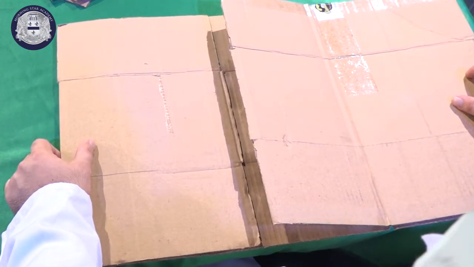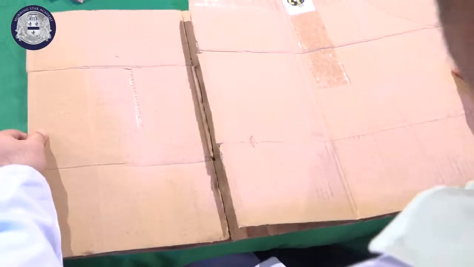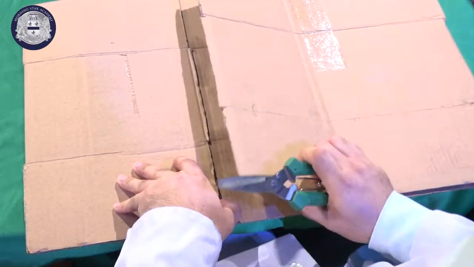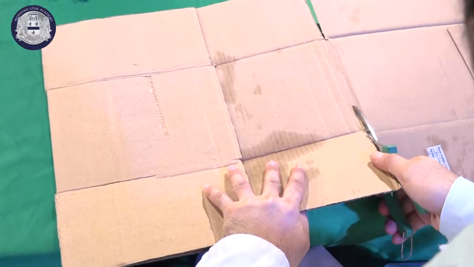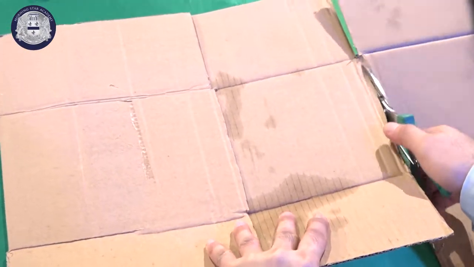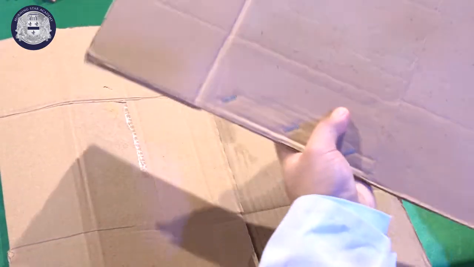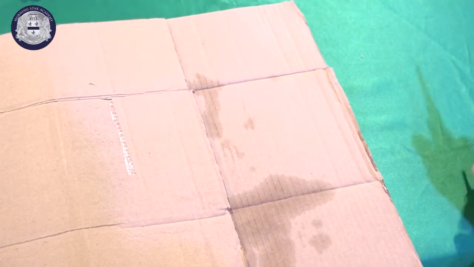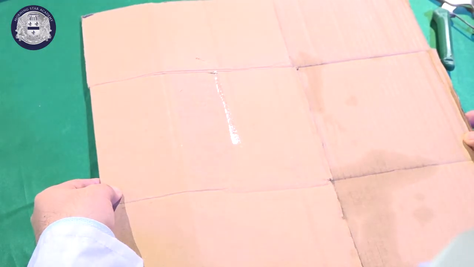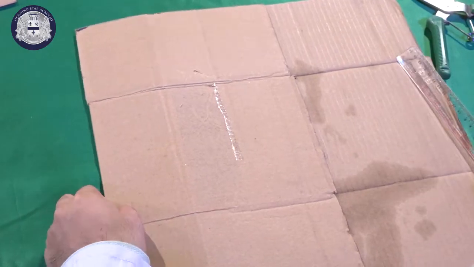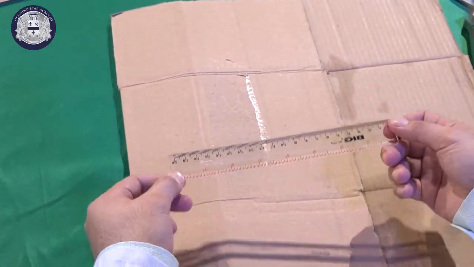We will make shapes like rectangle, square, and circle. We will cut this into a small part and set aside the other carton. So we have here now the smaller part. We have to measure our rectangle using our ruler.